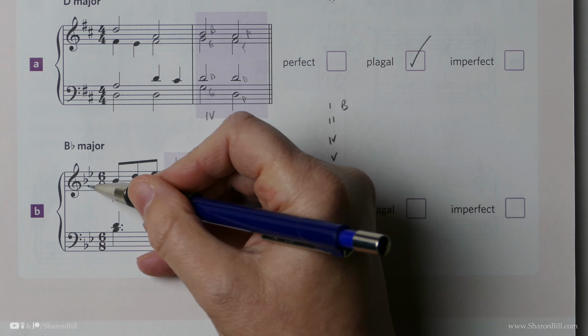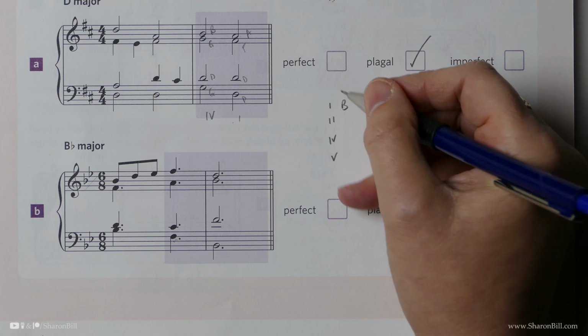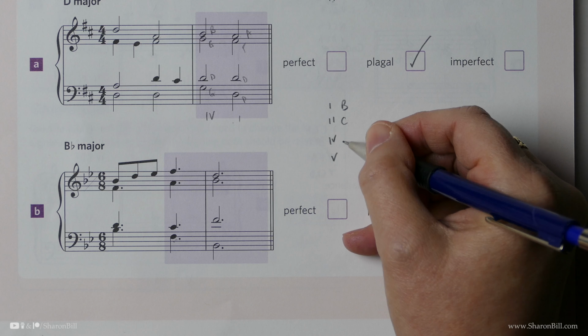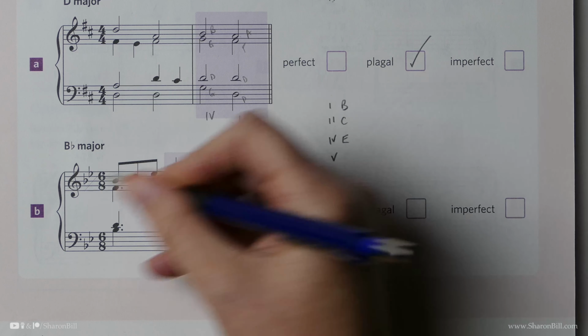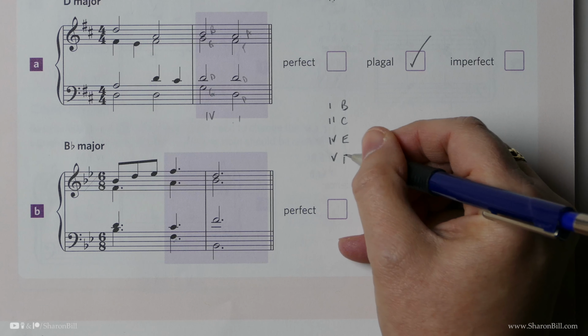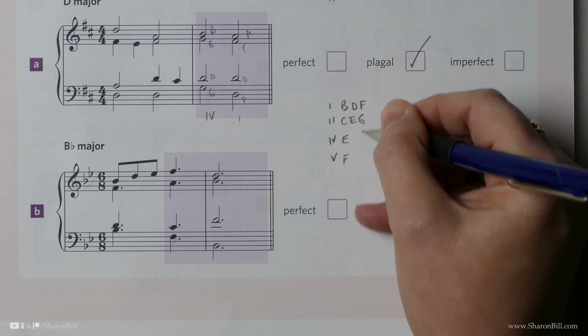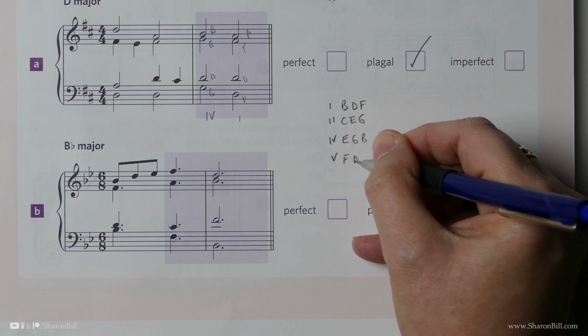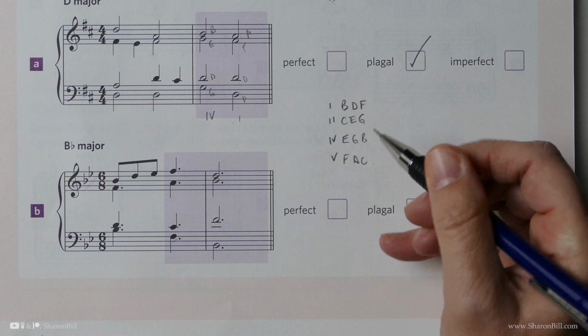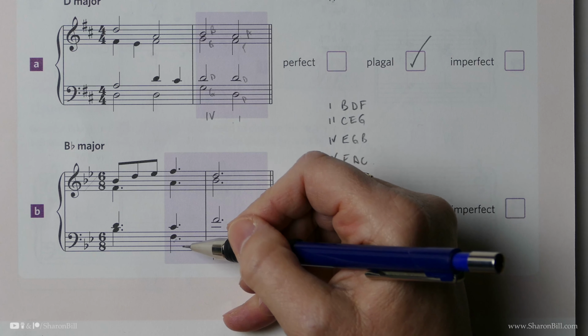We don't need to worry about the flats. The key signature will do that. So B flat, C, D, E is the fourth. Of course it's E flat, but your key signature deals with that. F. B flat, D, F; C, E, G; E, G, B; F, A, C. So that's all the thinking done, really. Let's see what we've got here.